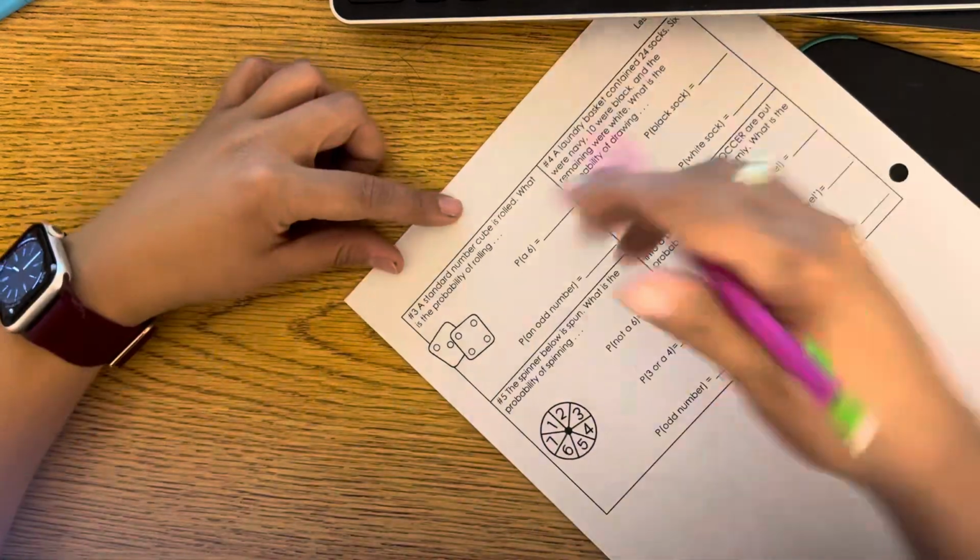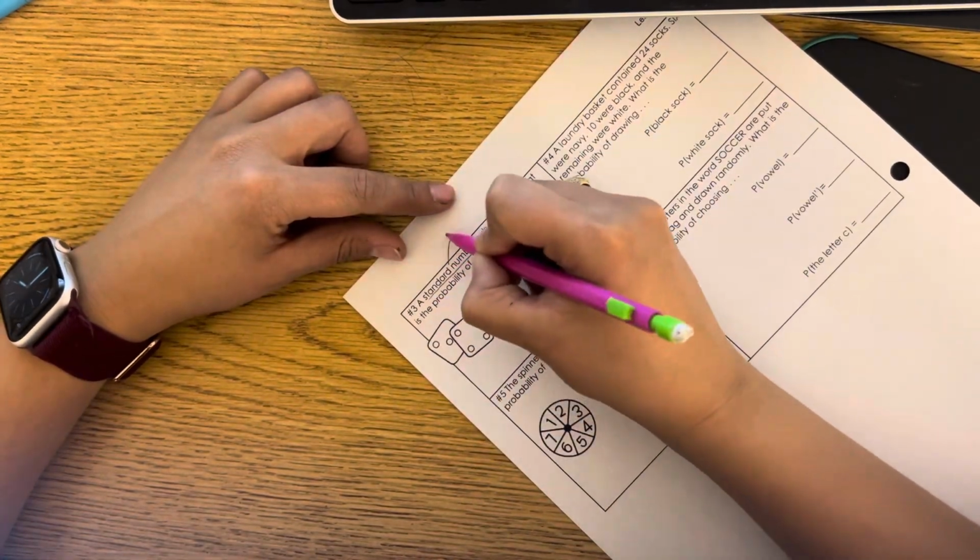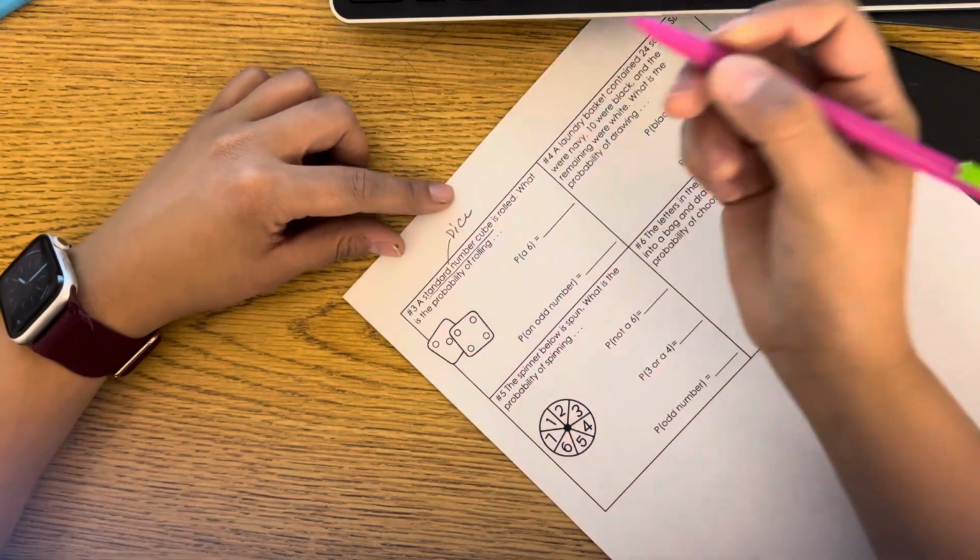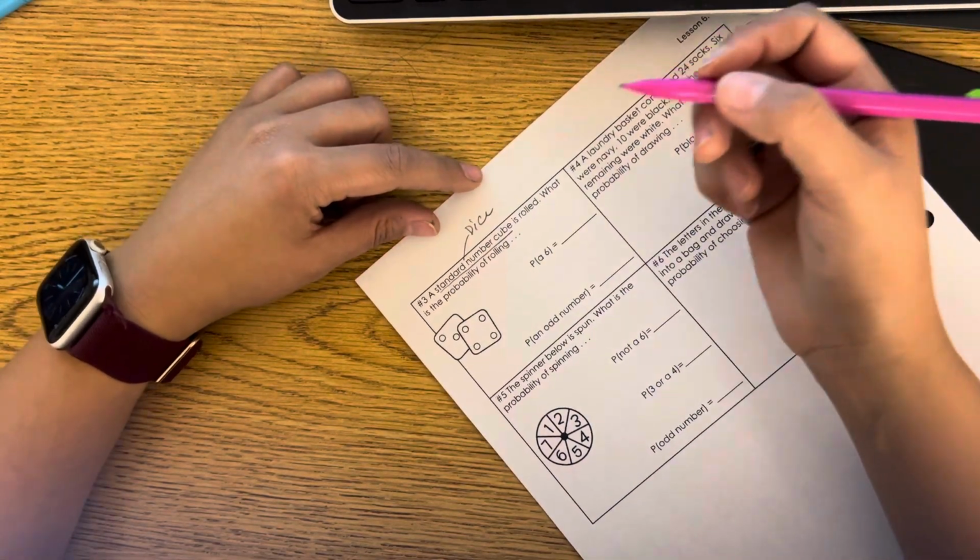Look at number 3. A standard number cube, otherwise known as a dice, but on a test they always name it standard number cube, is rolled.